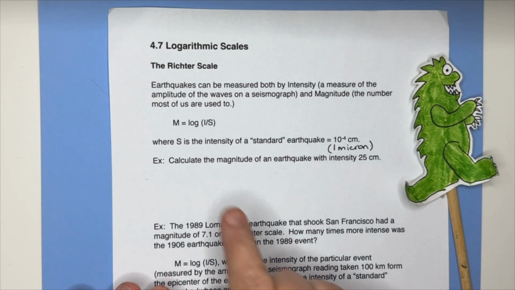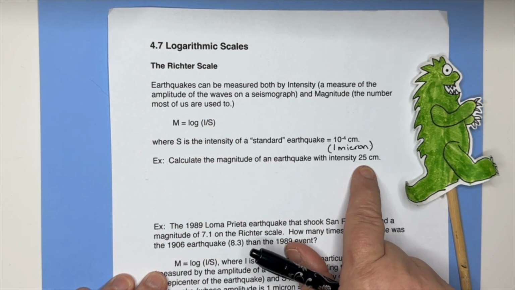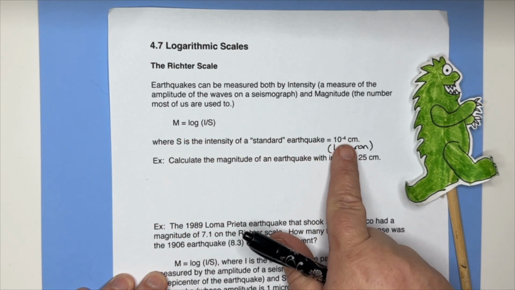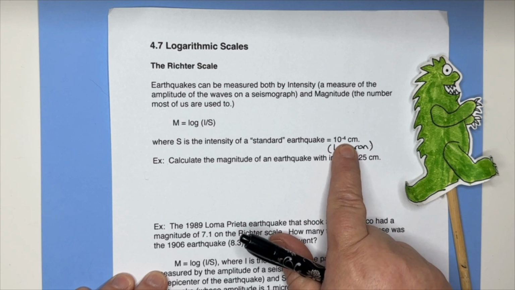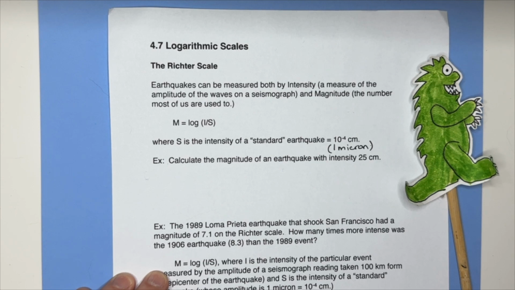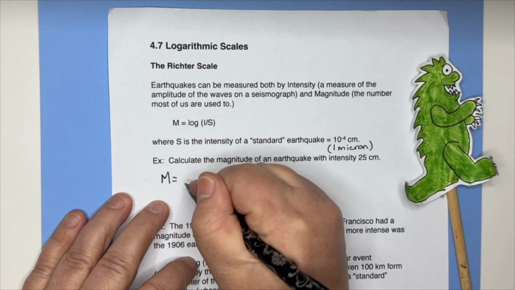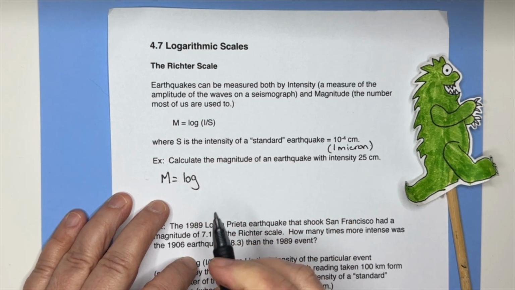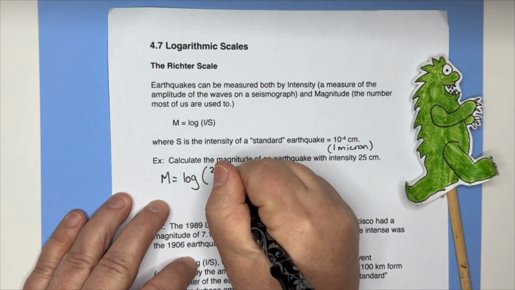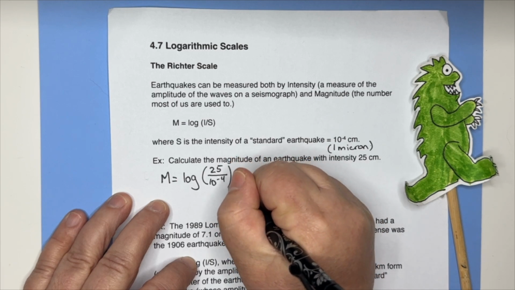And what we're going to do is take the intensity, so how big our earthquake is, and compare it to S, which is the intensity of the standard earthquake at 10 to the negative 4 centimeters. And then we're going to take the logarithm of that. So let's go ahead and see if we can calculate it. So our magnitude is going to be the log, and this is common log base 10, of 25 over 10 to the negative 4.